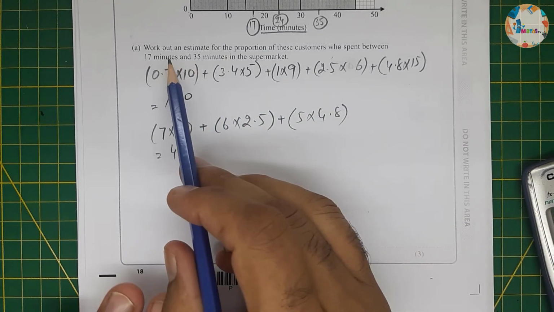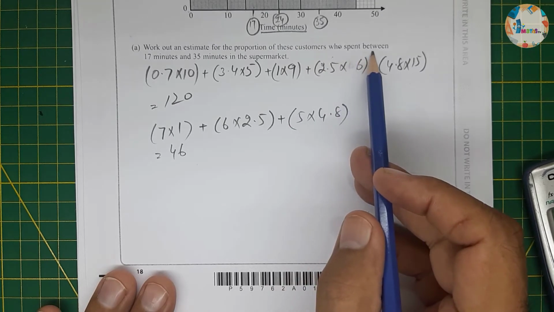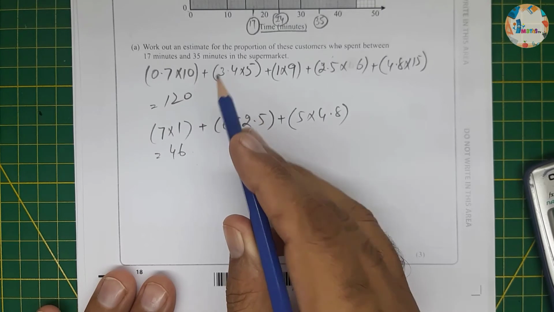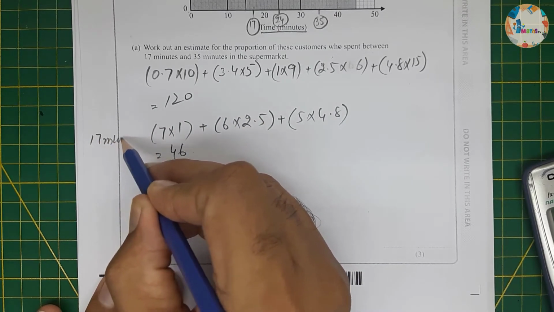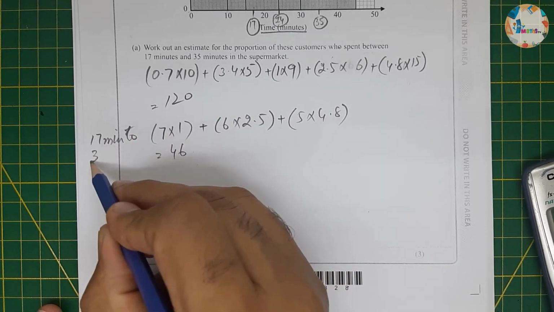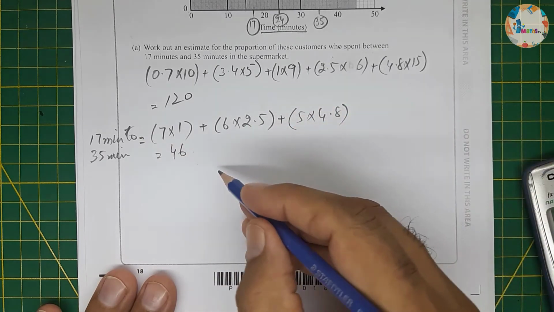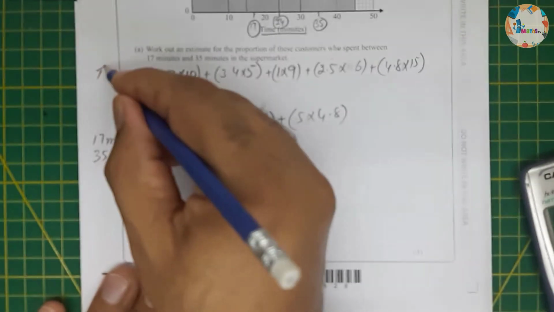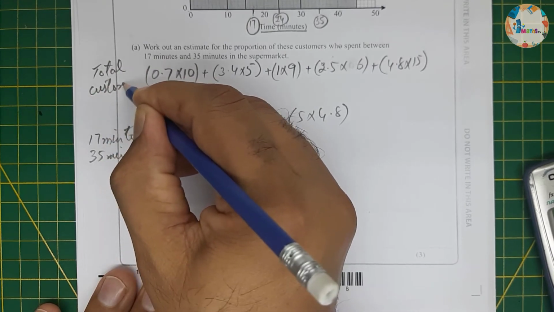They are asking to work out an estimate for the proportion of these customers who spend between this. So these are the people who spend 17 minutes to 35 minutes, this one, and this is the total customers.